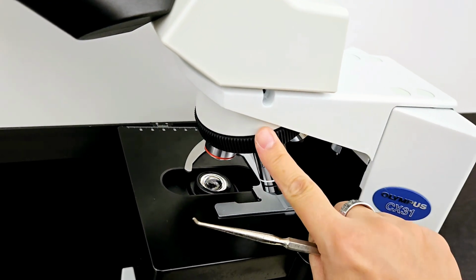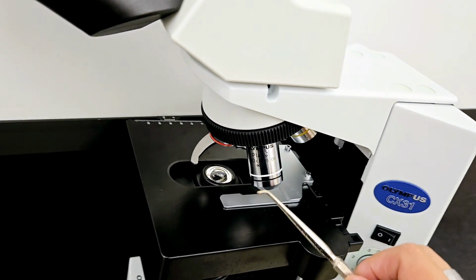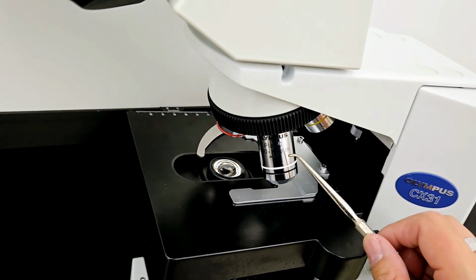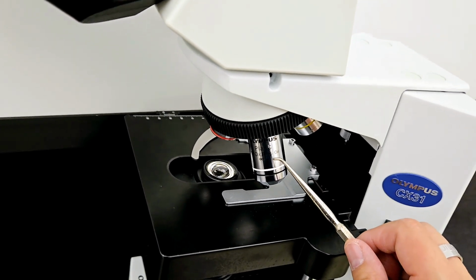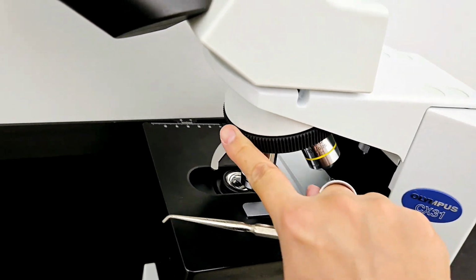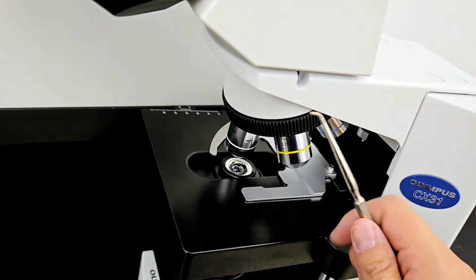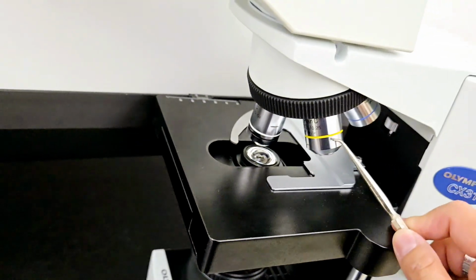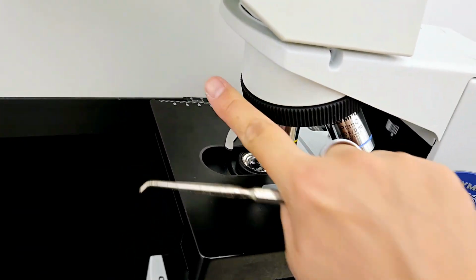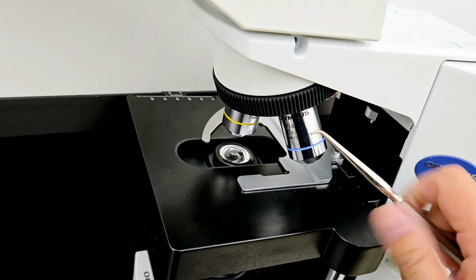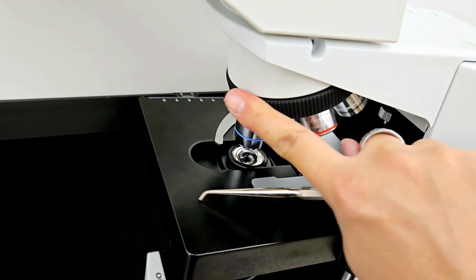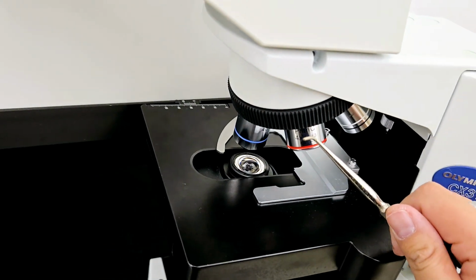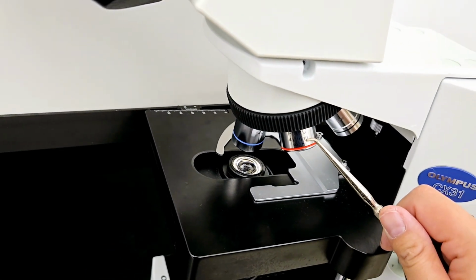But if you want to identify them by magnification, the white here is the oil immersion lens, or the 100x objective lens. The yellow one here is the 10x objective lens. The blue one right here is the 40x objective lens. And last but not least, you have the smallest one, which is the 4x objective lens.